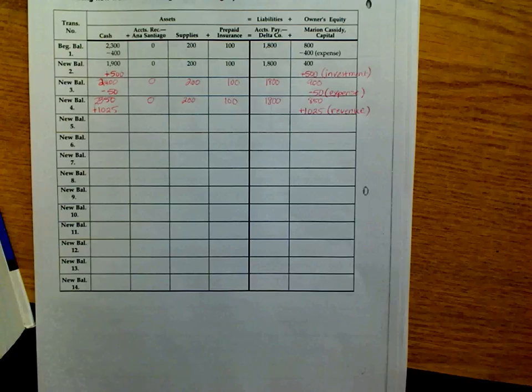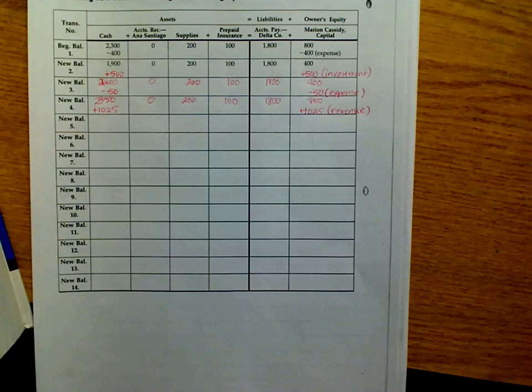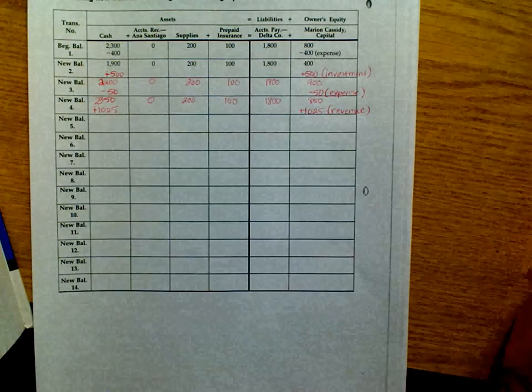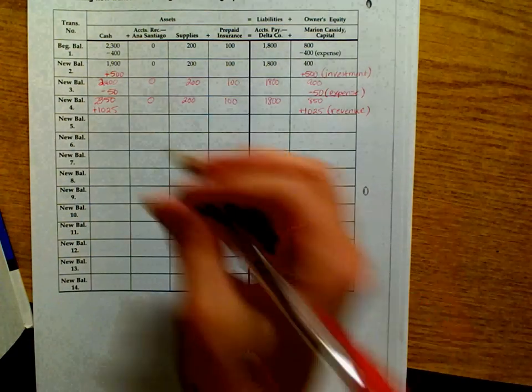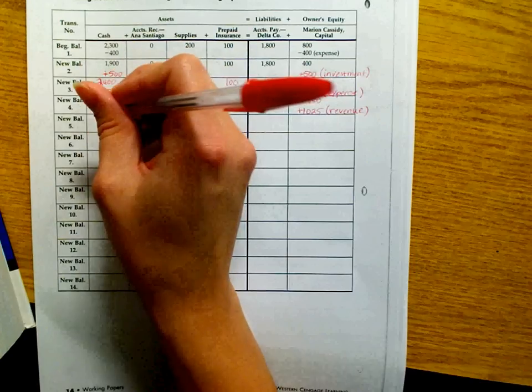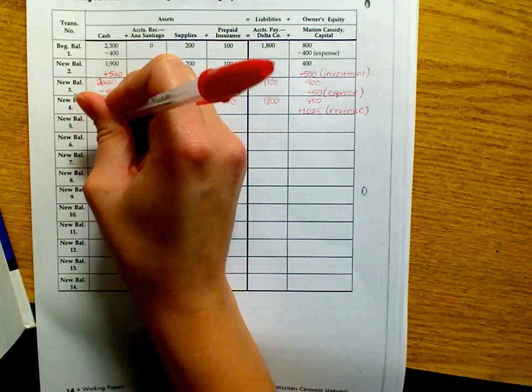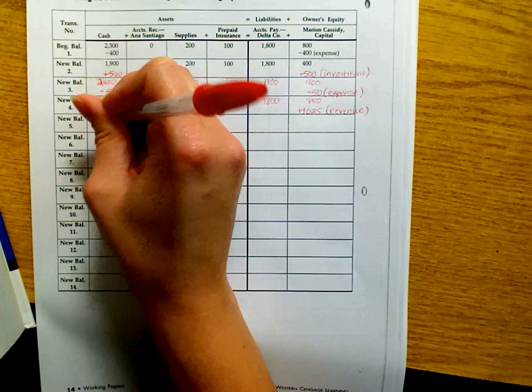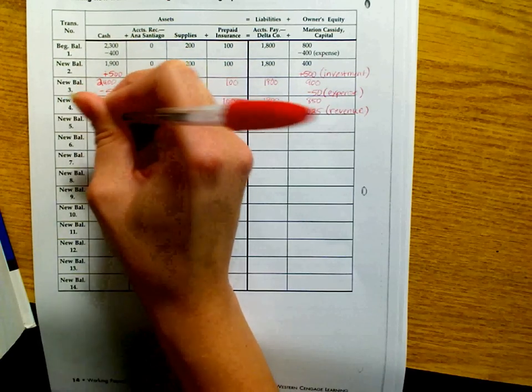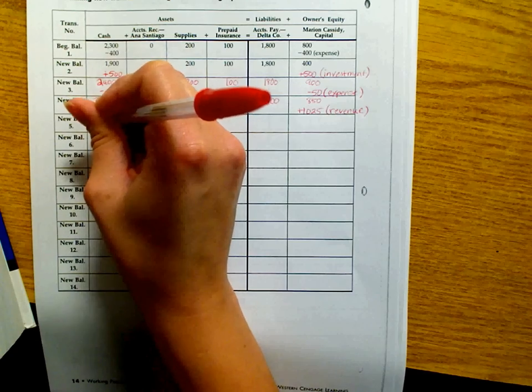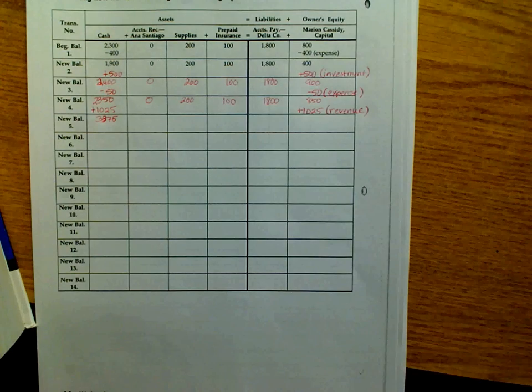And new balance for cash, Drake. What's my new balance for cash? This is easy math. Doesn't really look like a 3, but there we go. 3,375. Excellent. See? You can do this.